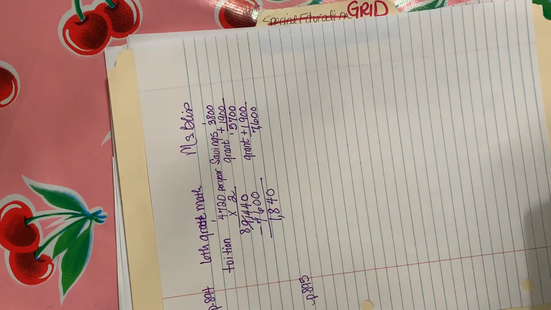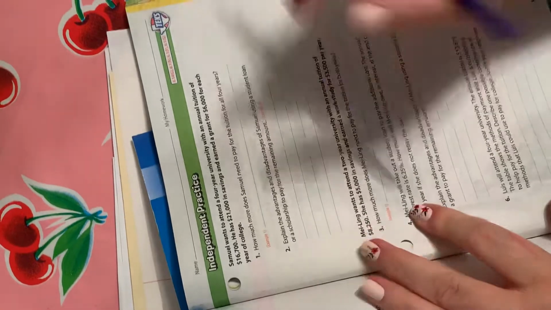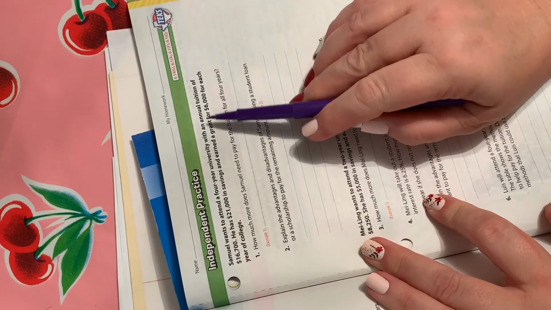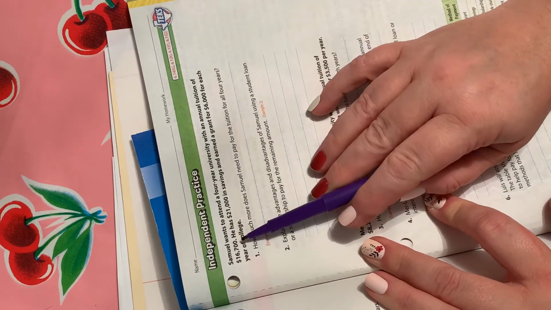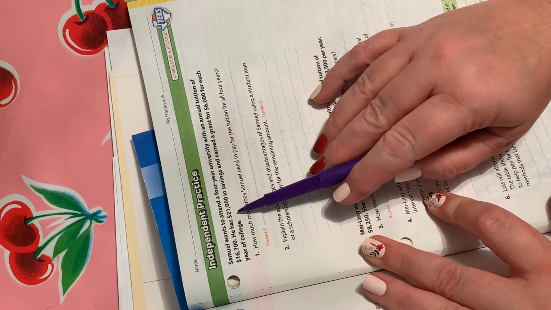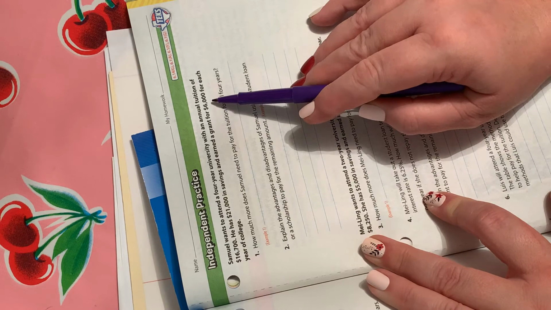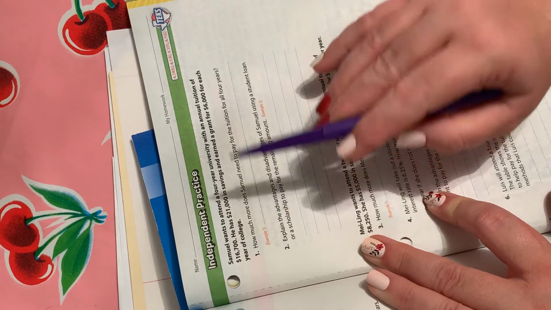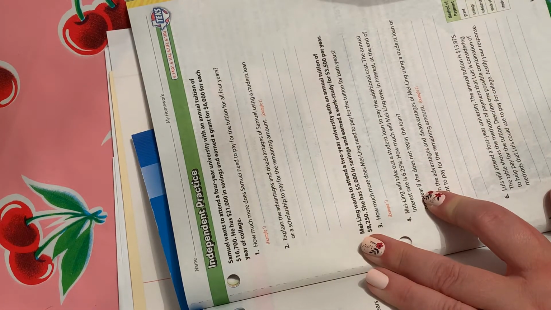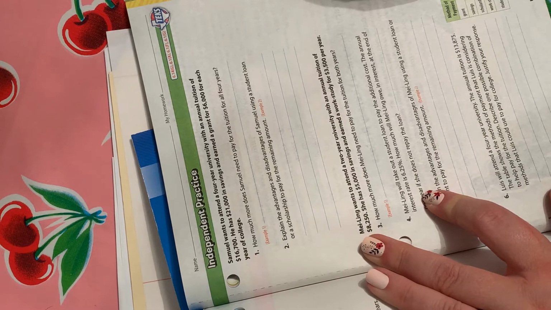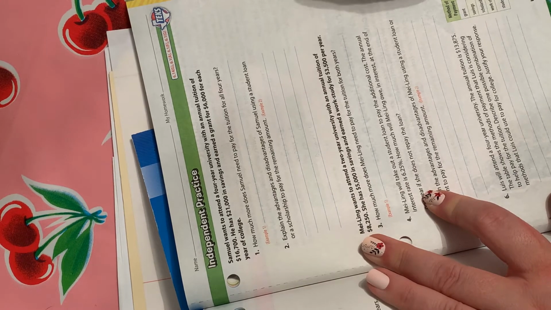Samuel wants to attend a 4-year university with an... Sorry, having technical difficulties here. All right, Samuel wants to attend a 4-year university with an annual tuition of $16,700. He has $21,000 in savings and earned a grant for $6,000 each year of college. How much more does Samuel need to pay for the tuition for all 4 years?